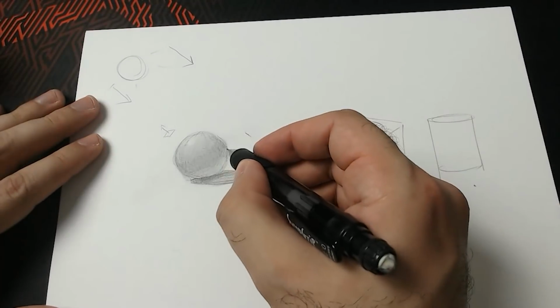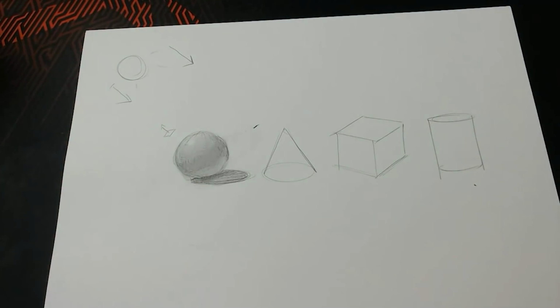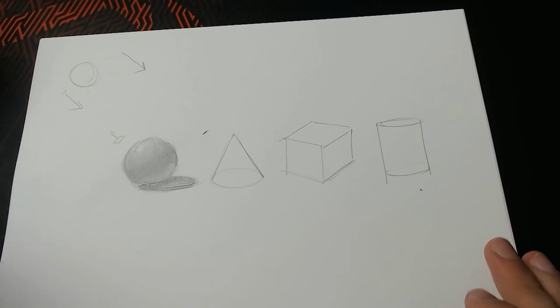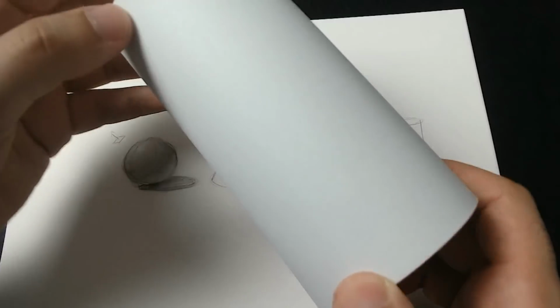Cool. Feels 3D to me. Let's take a look at the cone. Actually, the cylinder first. I should have put the cylinder there first. So a cylinder also has a core shadow. Let's grab this guy.